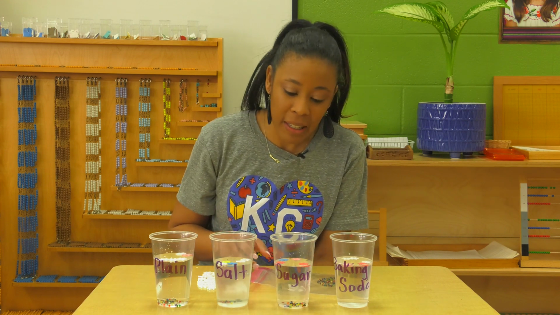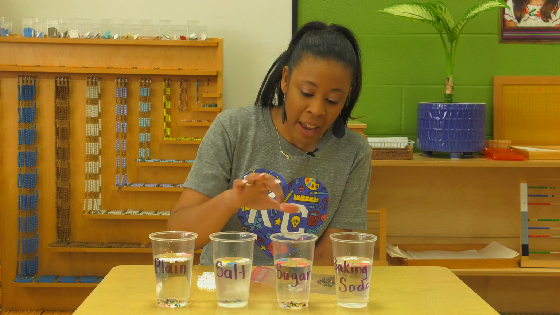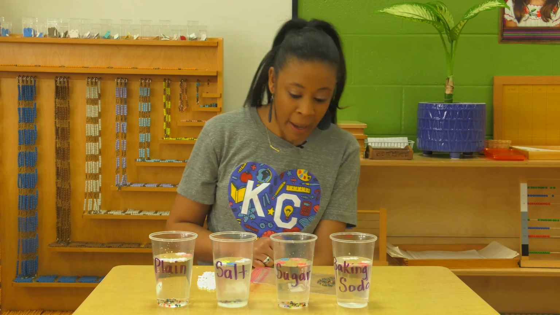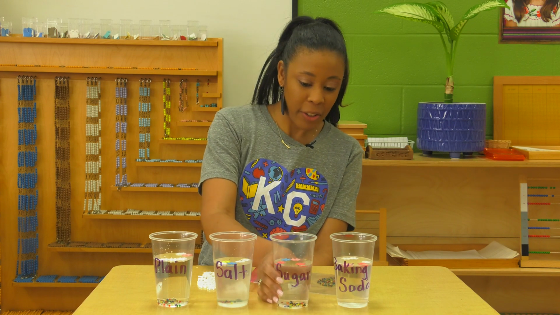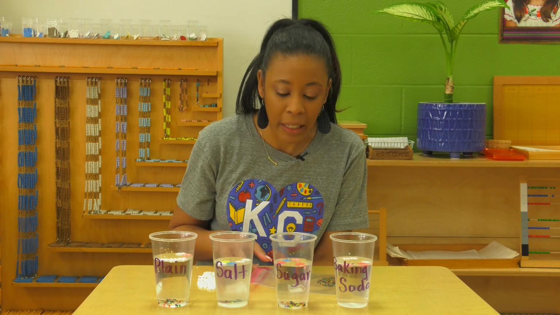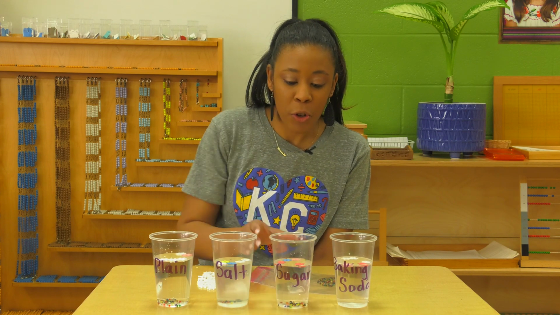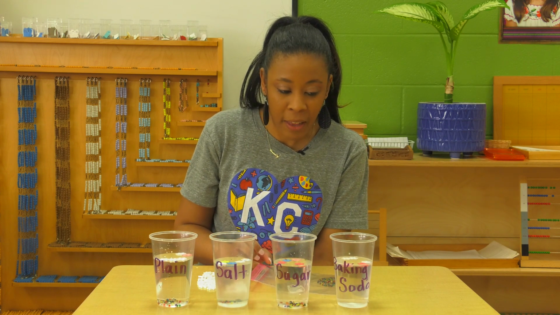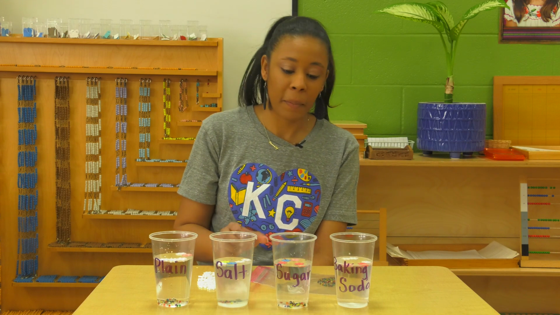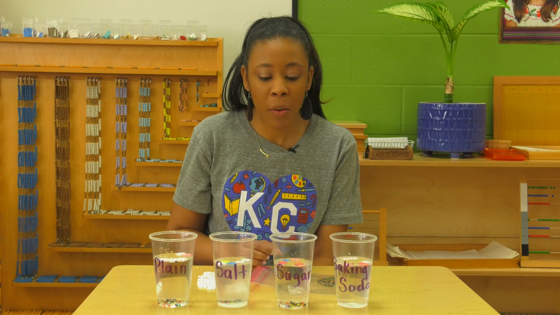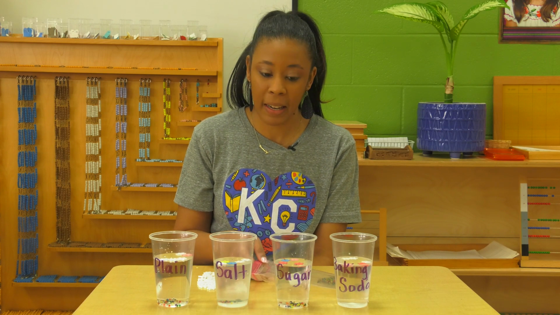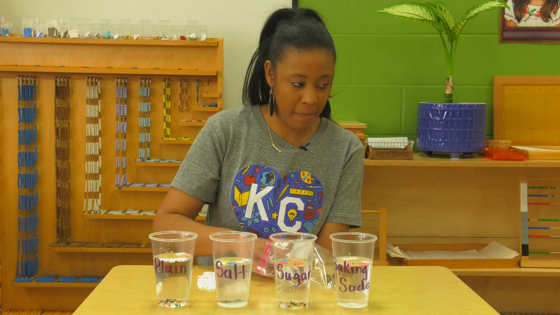Some floated to the top and stayed with the hashtag Legos, and some sank to the bottom. So we have half sank and some floating. Did you use another object to see if that prediction was a sink or float? So in our sugar water, we got half and half. Some sink and some floated.